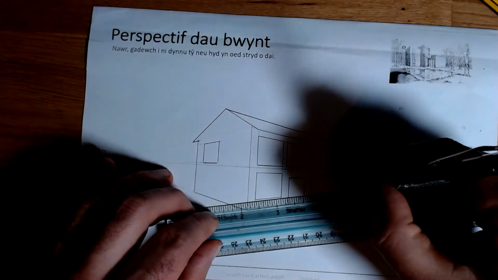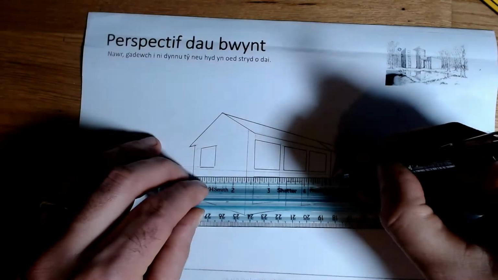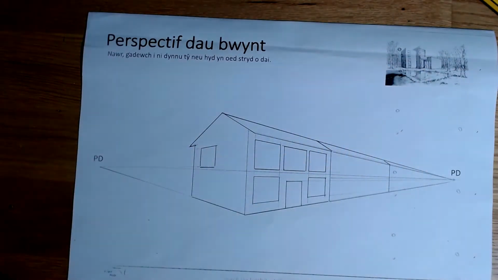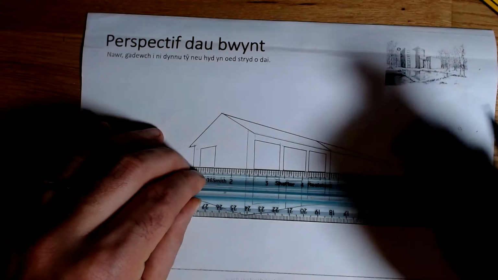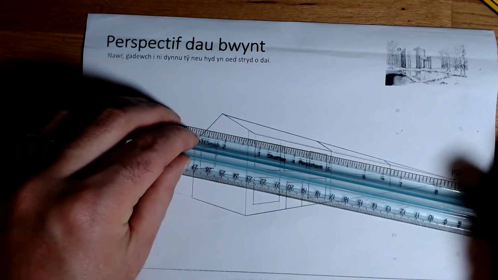And I'm going to follow these lines towards the vanishing point again for the tops of the windows and the upstairs windows in the same way.